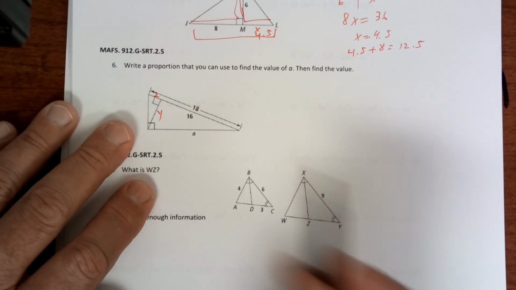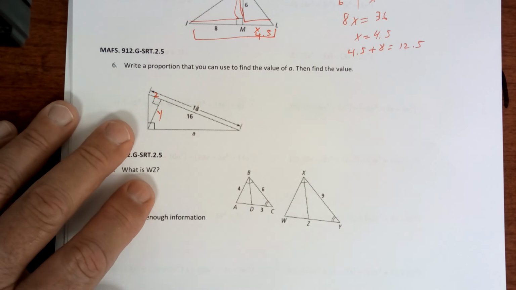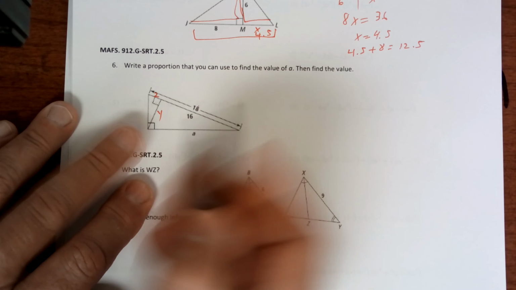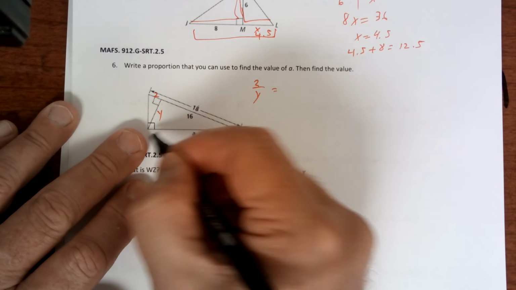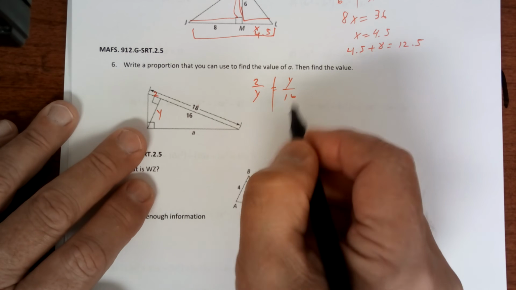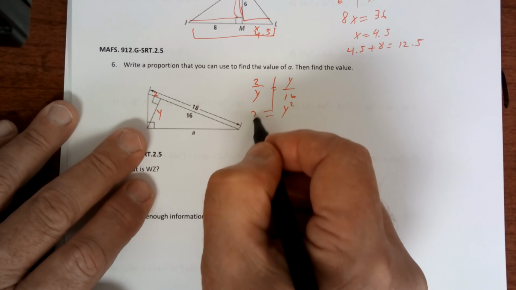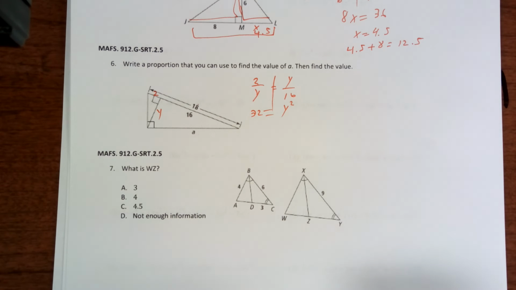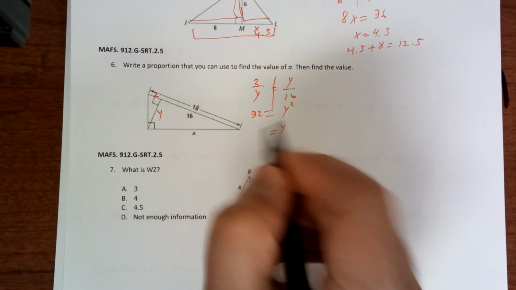You had a worksheet on this. Okay, so the track method is going to be 2 over y equals y over 16. So you're going to get y squared is equal to 32. Okay? Now, once you do that, you're going to get y is equal to the square root of 32.